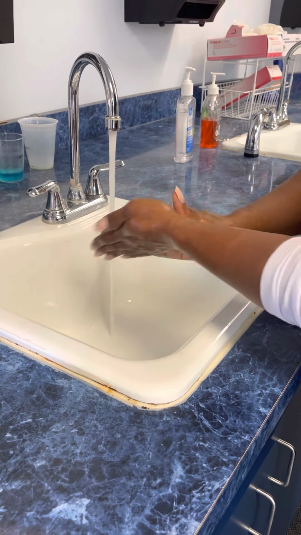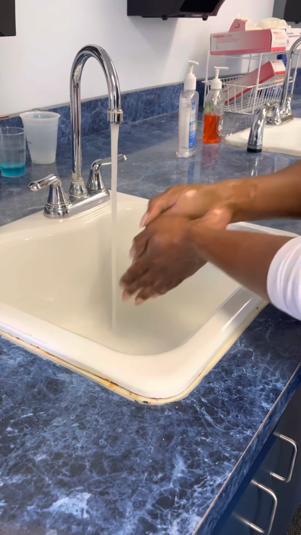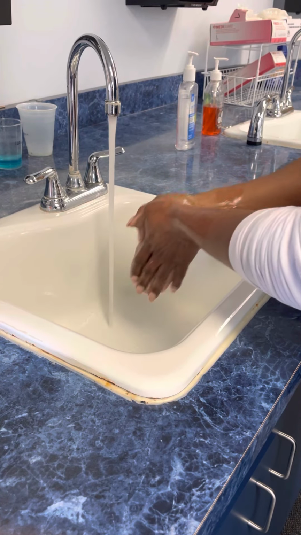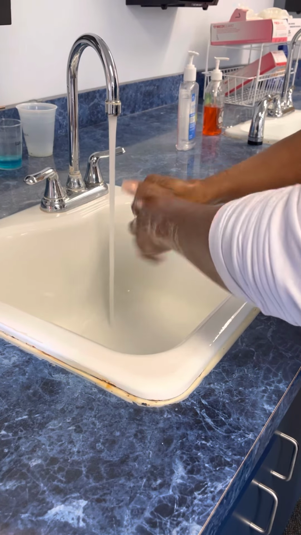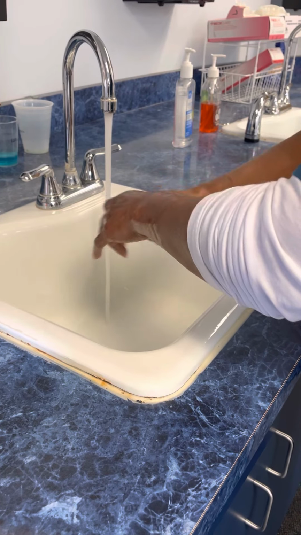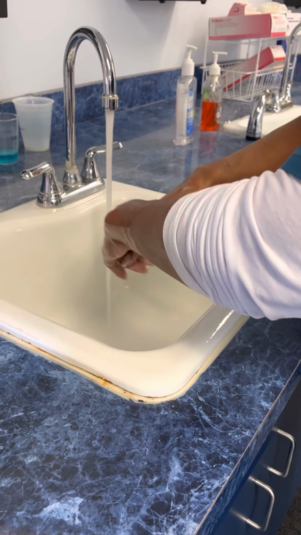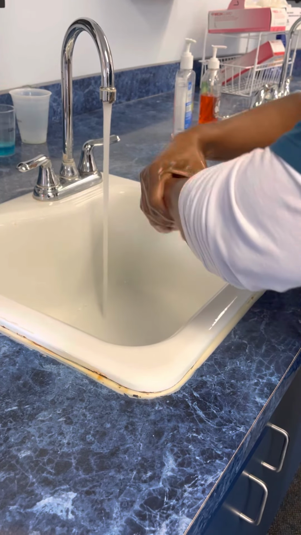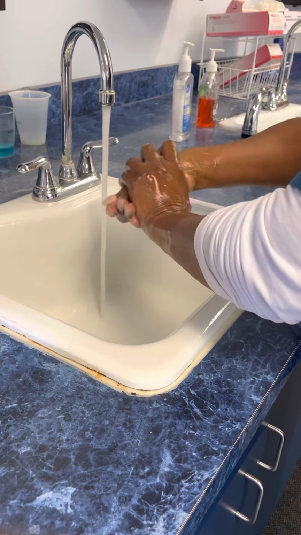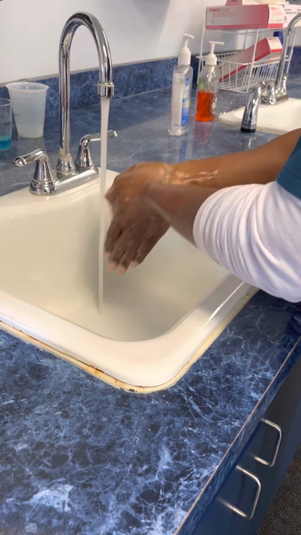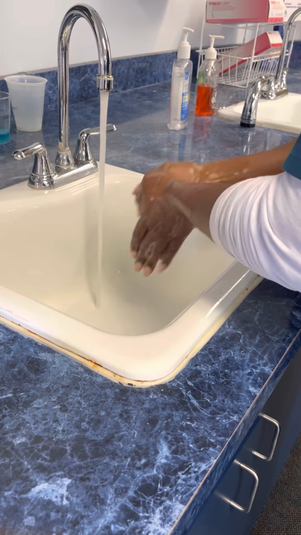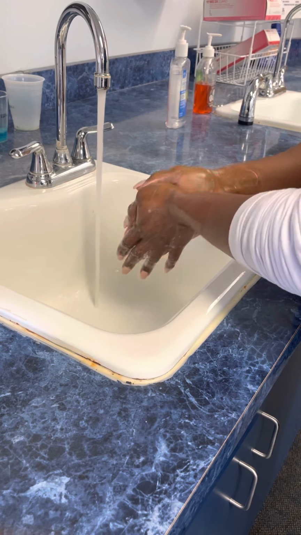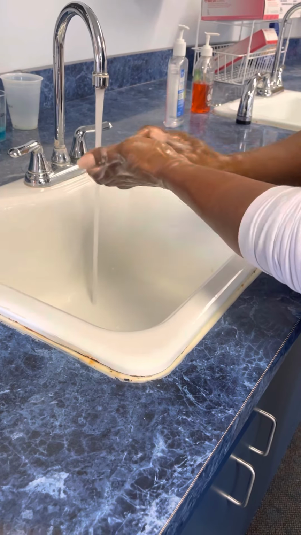All right. So I'm going to work up a nice friction, and I want to keep my hands in a downward position. I want to wash each of my fingers and my thumb. And I want to do my wrist, still working up a friction in a downward position, maintaining that 20 seconds that's recommended by the CDC. And I'm going to do my nails.